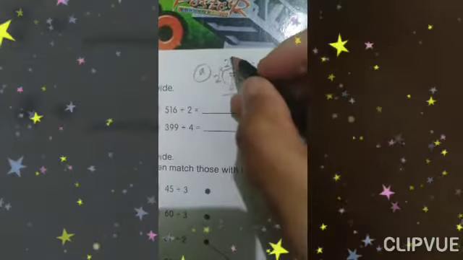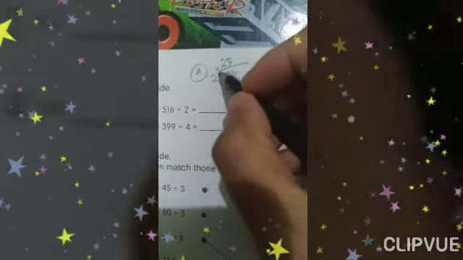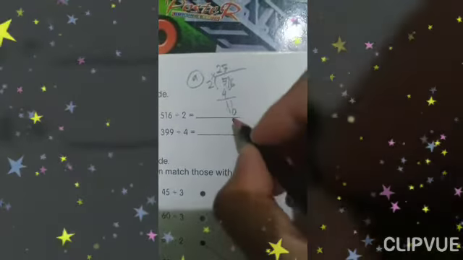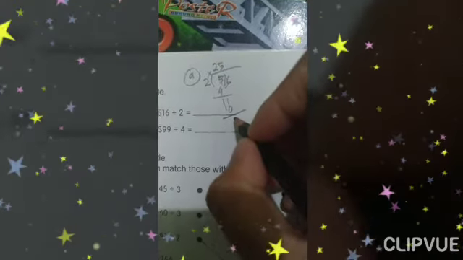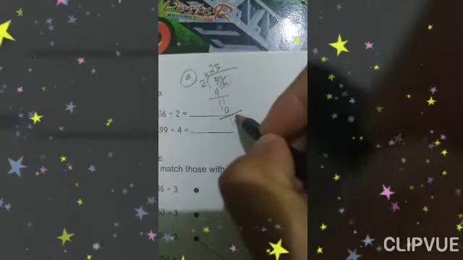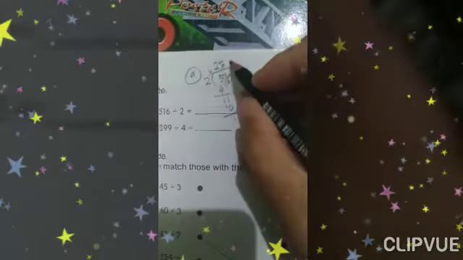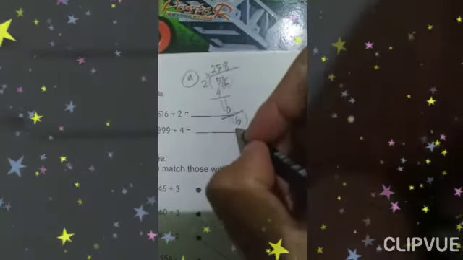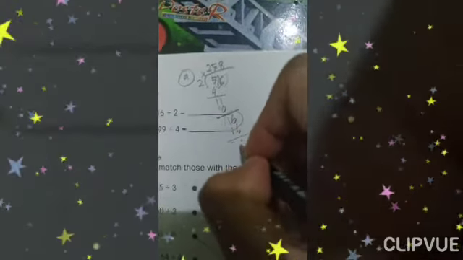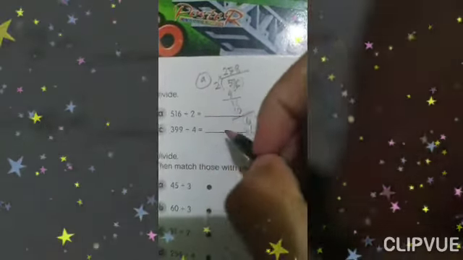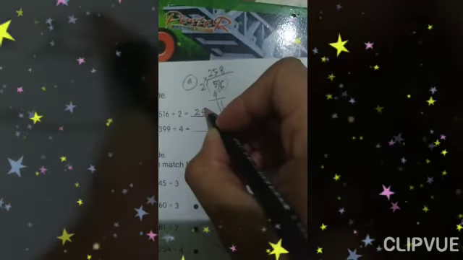11 divided by 2 equals 5. 2 times 5 equals 10. Okay. 11 minus 10 equals 1. You put 6 here. 16 divided by 2 equals 8. We check: 2 times 8 equals 16. And then we get 0 without remainder. Okay, so 516 divided by 2 equals 258.